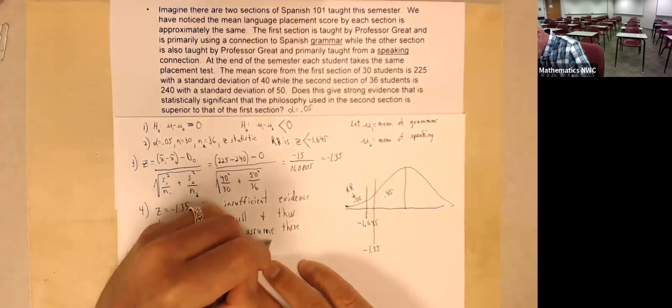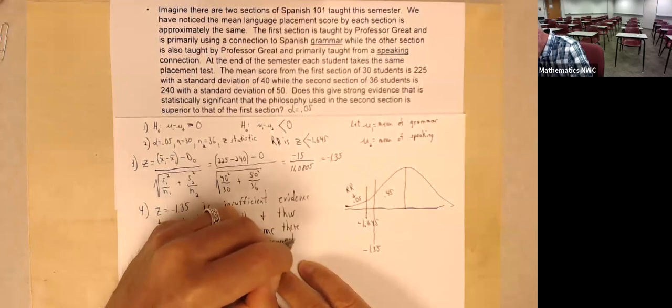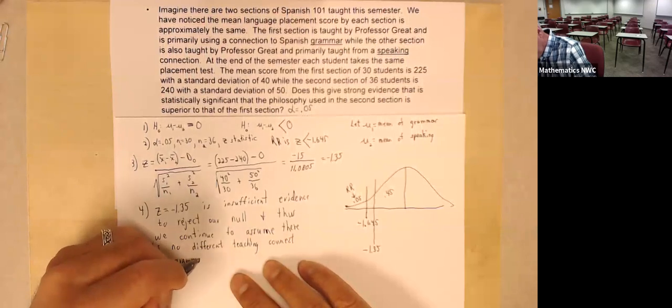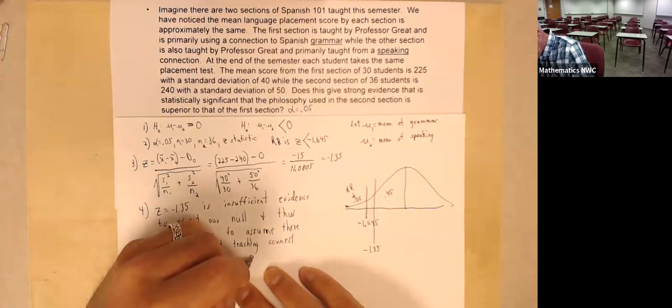in teaching connected to grammar versus speaking.